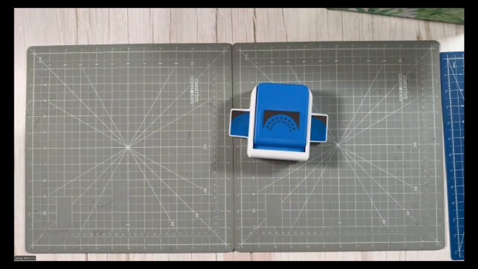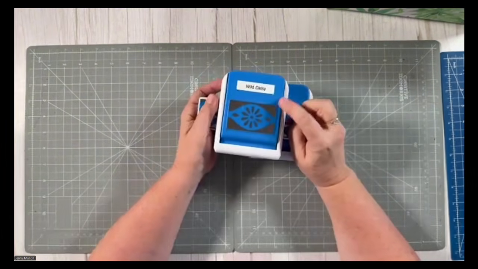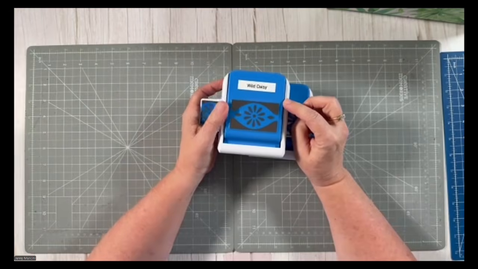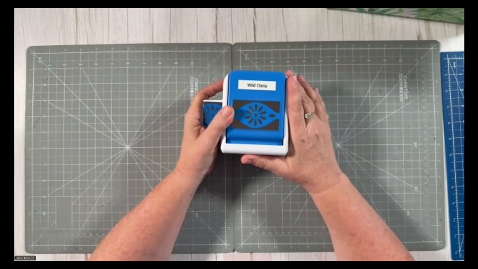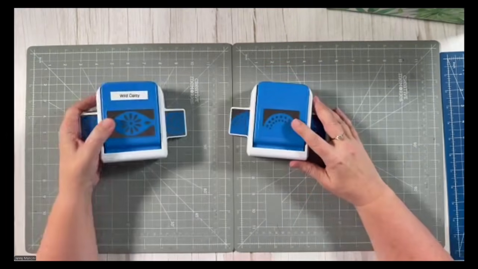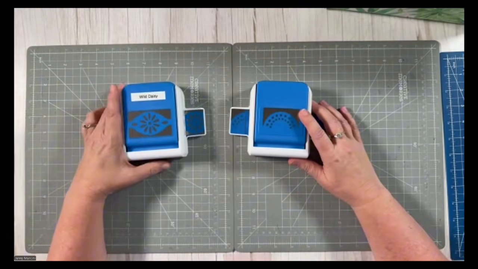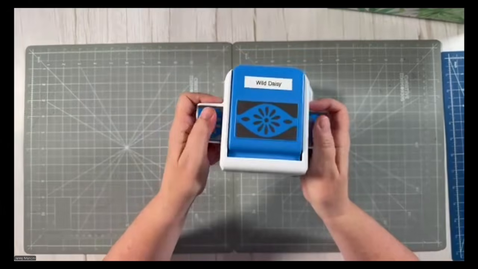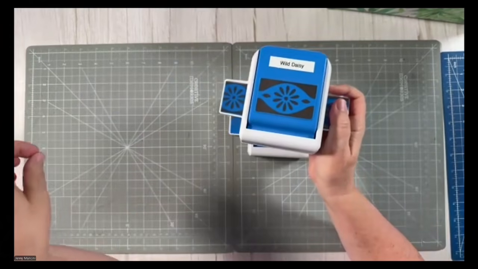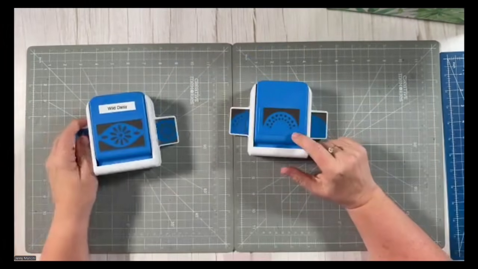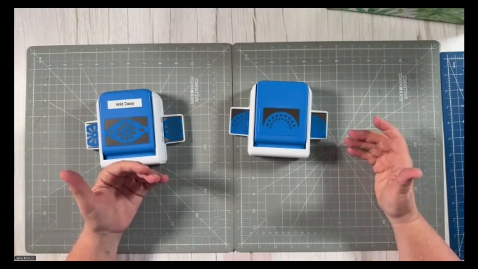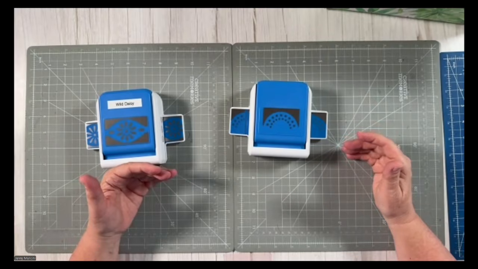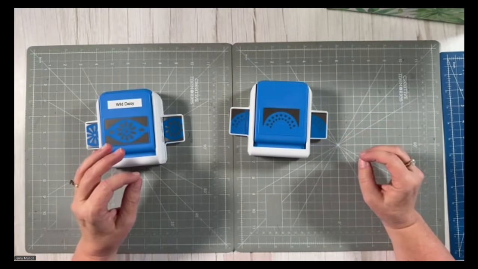Now I used before the Wild Daisy punch, which I loved, and it's nice and big. And it was perfect for layering, but I was curious if you used an edge style. I think an edge style would work as well. So this is a chain style punch. That means it separates completely from your paper. An edge style punch means that it connects on one side of your paper. And we do have a knockout style punch that stays completely on your paper and just punches out the design.